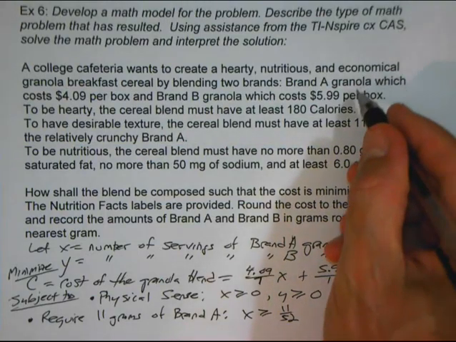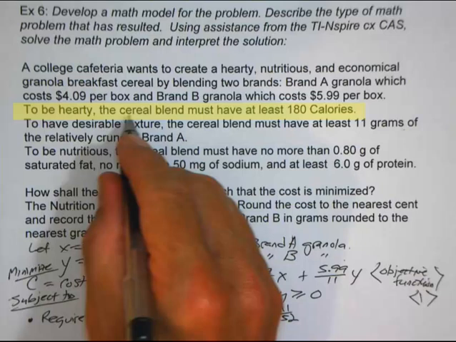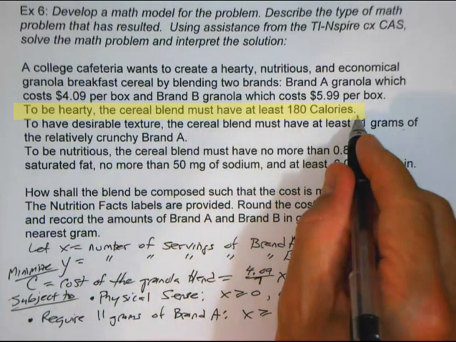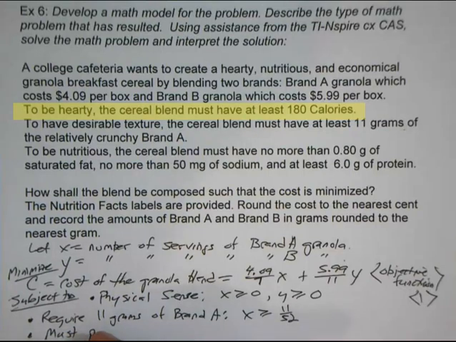Let's scan down here. Here's a sentence that looks like it has information. To be hearty, the cereal blend must have at least 180 calories. So we have: must provide at least 180 Calories. A little technical point here: the word Calories must be capitalized in this case because in this rather scientific sense, the capital C means these are really kilocalories, and that's why you have to use the capital C there.